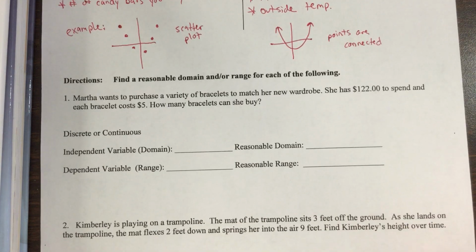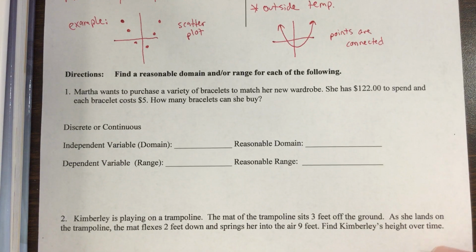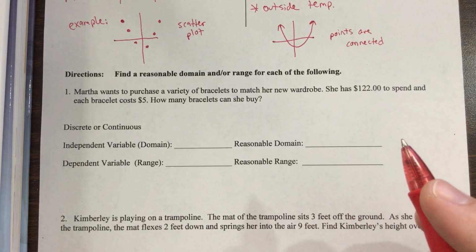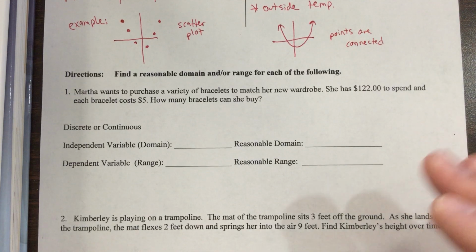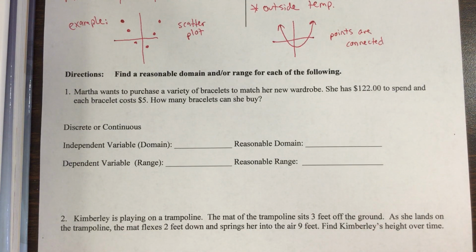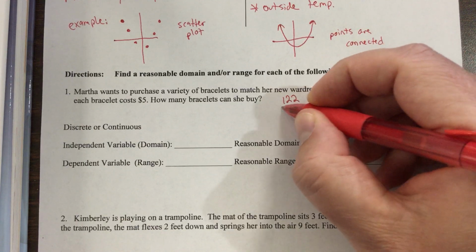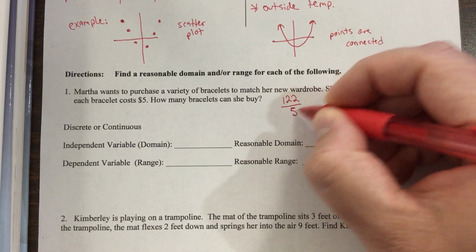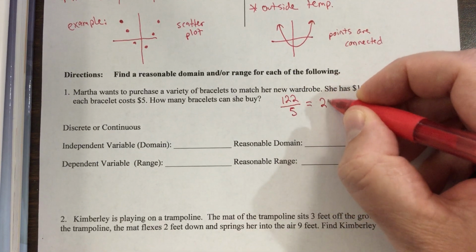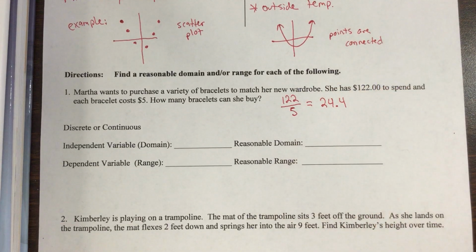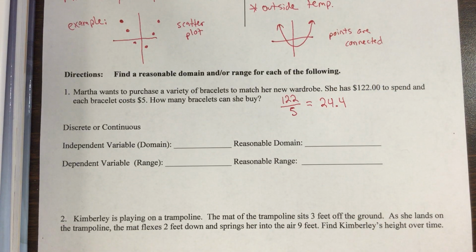So a lot of these are going to be word problems because it'll be what's reasonable given this word problem. So the first one, Martha wants to purchase a variety of bracelets to match her new wardrobe. She has $122 to spend, and each bracelet is $5. How many bracelets could she buy? Well, I think most of us would agree. We just take 125 and we divide that by 5, and we get 24.4. So what's the independent and dependent variable?